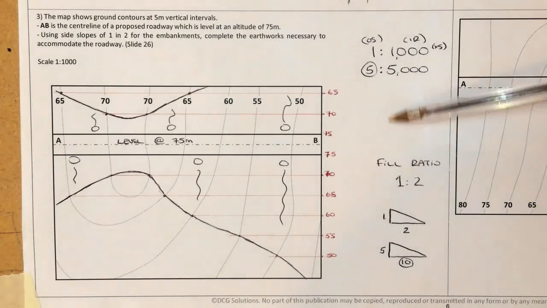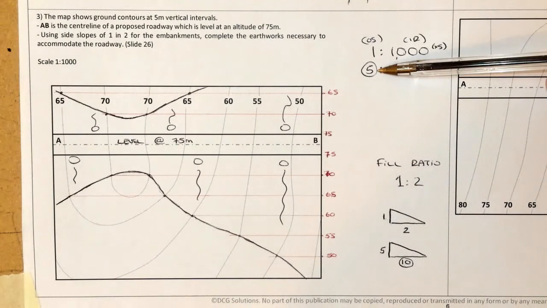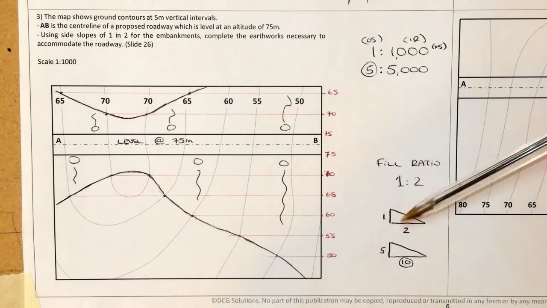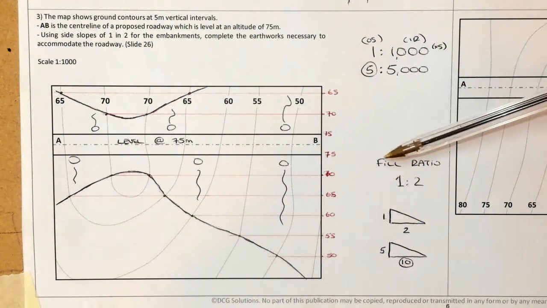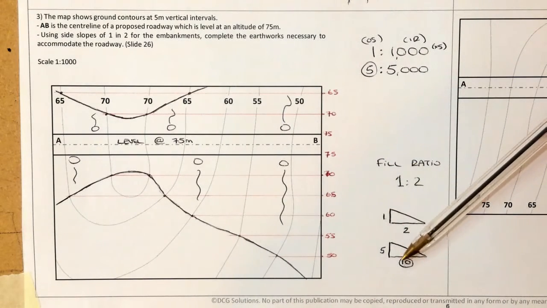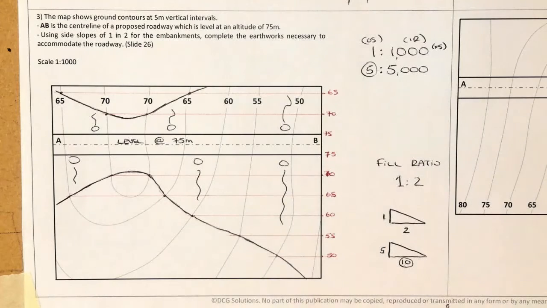The slight difference in that one was with the difference between 5 metres in our contours, but our fill ratio was actually different there in that one. So a little bit to be aware of there. Using the 5 and then multiplying it by the 1 and the 2, and the one we used was 10 metres travelling out.